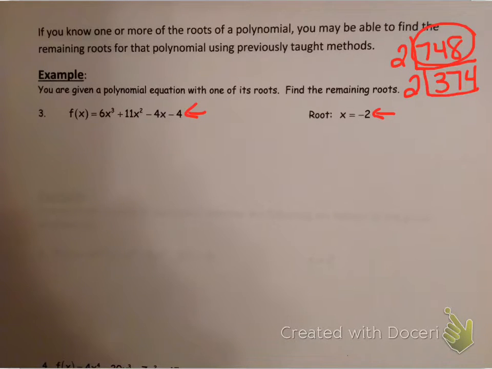I'm not going to come back up to that cubic ever. Okay, so once you find one solution for that cubic, you are done using that whole cubic for the problem. You're going to do everything else with the reduced equation. So I'm going to pull -2 out of my cubic. So 6x cubed, 11x squared, minus 4x minus 4.